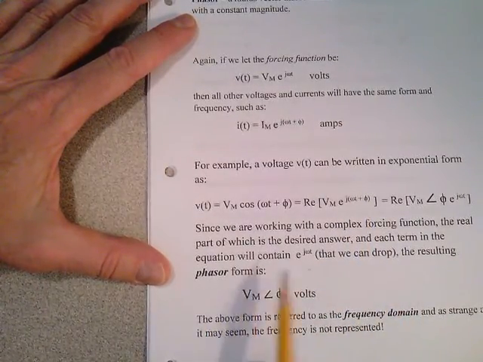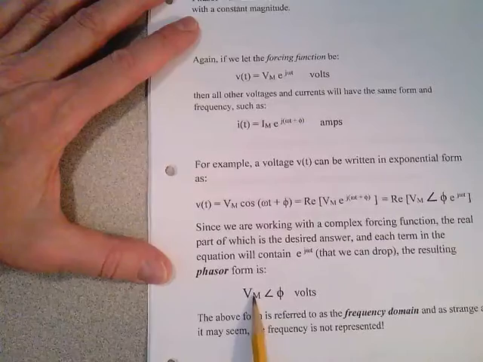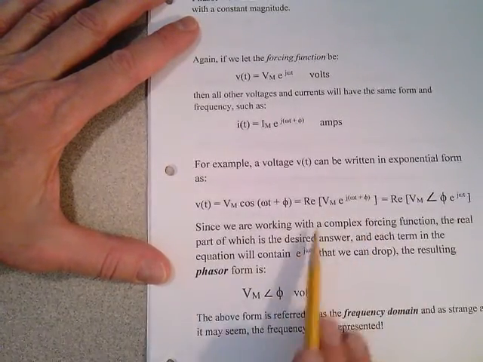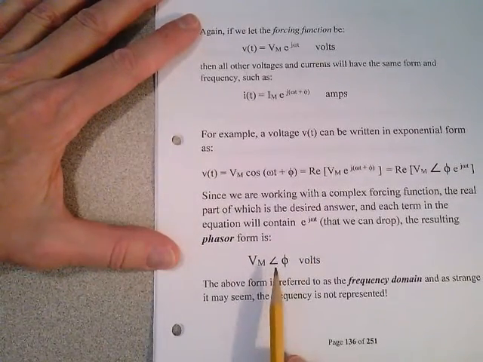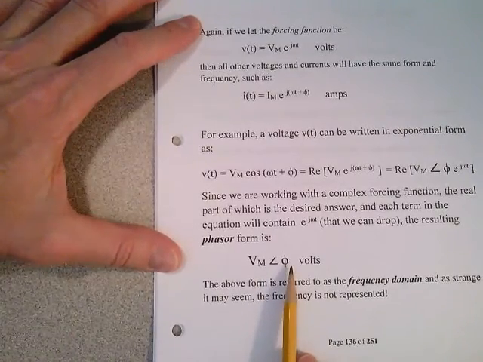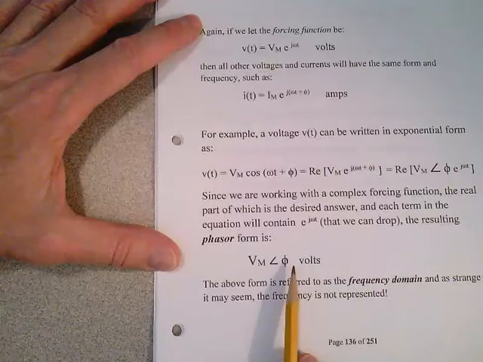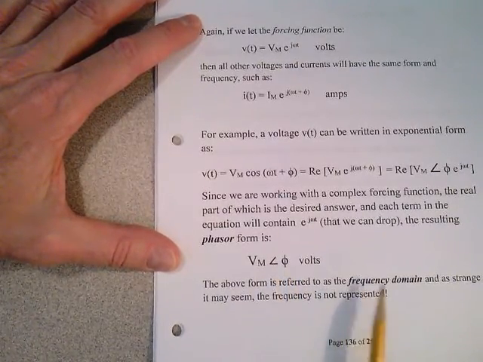The resulting phasor form is simply, in this case, if you look at voltage, because that's what we were looking at up here, that maximum voltage at the phase angle that we've been using all along. This is the proof of that. So that's why we're going to use this phasor form for either current or voltage or impedance when we analyze problems. The above form, this form, is referred to as the frequency domain.